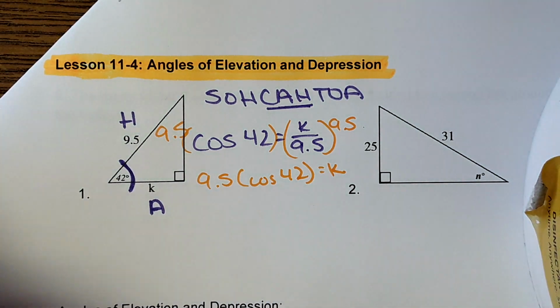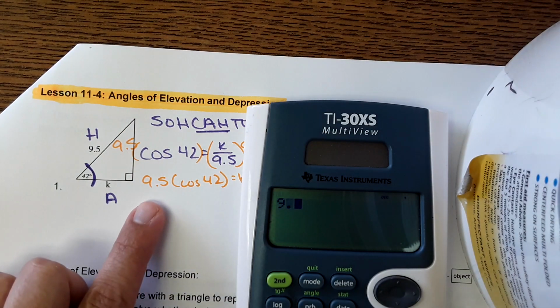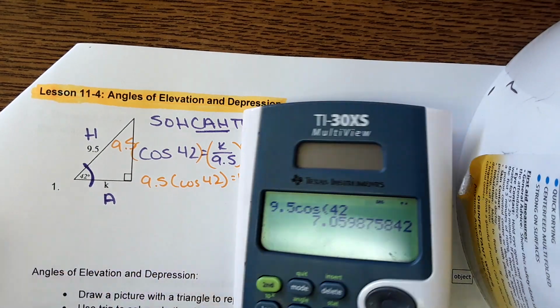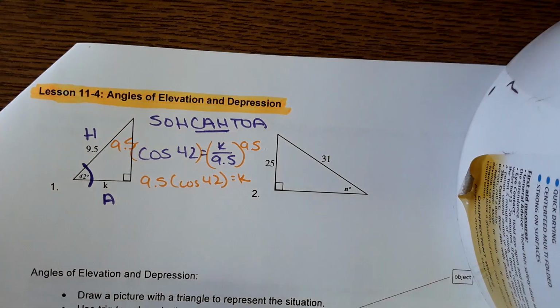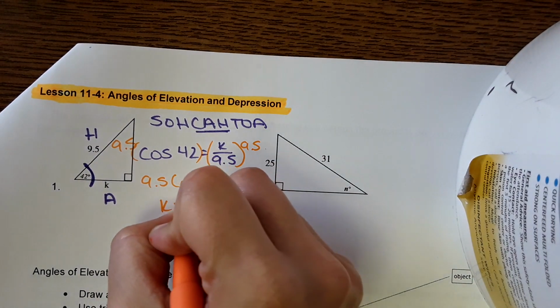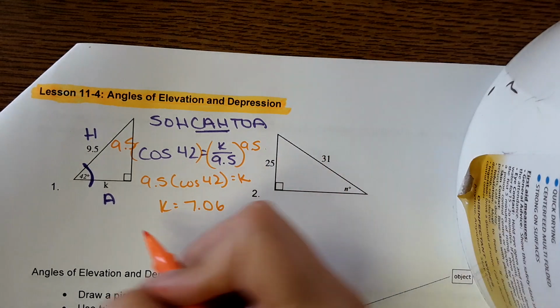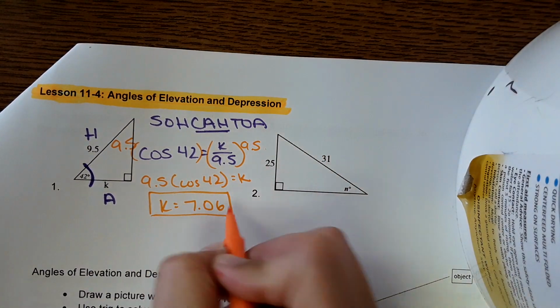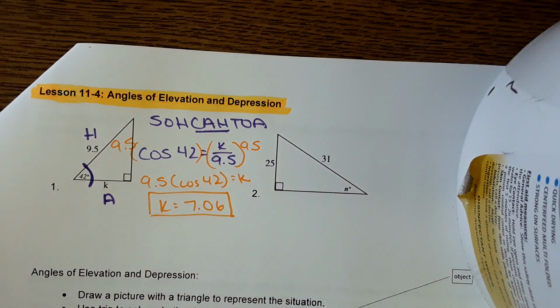And then once you have this set up, you can plug it into the calculator. Depending on your calculator, plugging it in might look a little bit different, but 9.5 cosine 42 gives you this answer. So we'll say k is 7.06. And then of course, just make sure that's logical for the situation. And that looks like a logical answer.